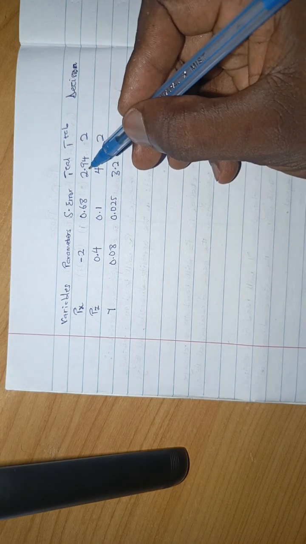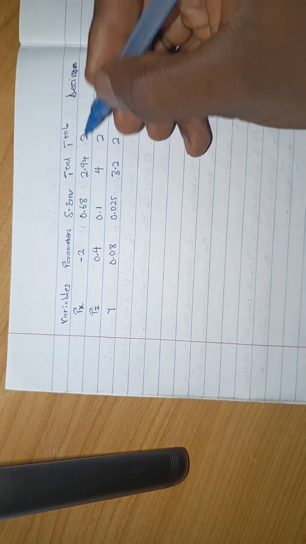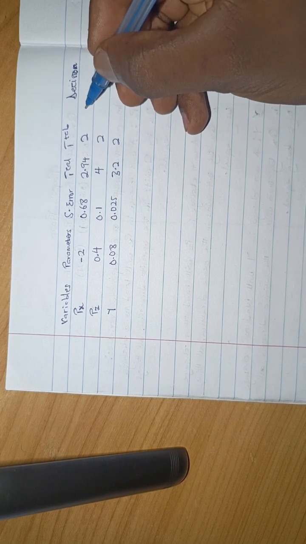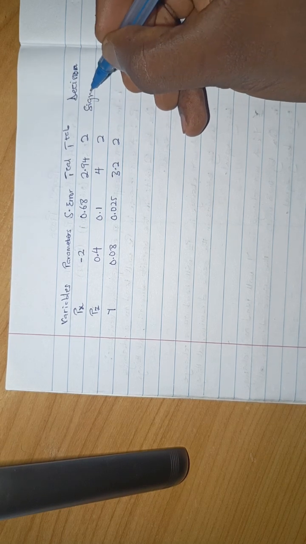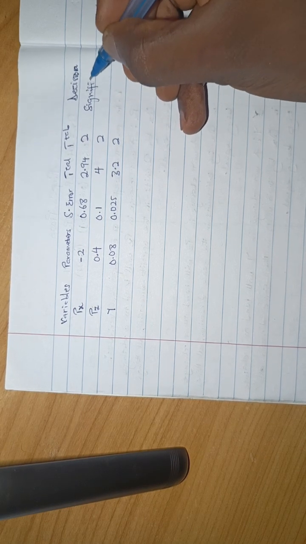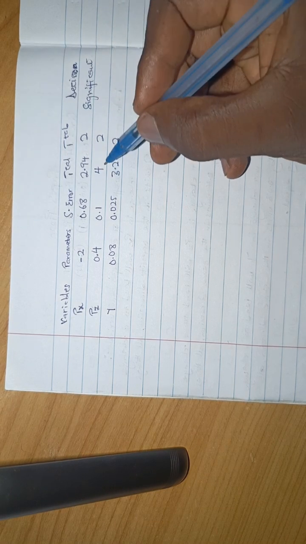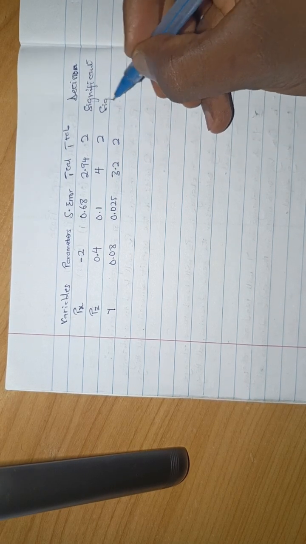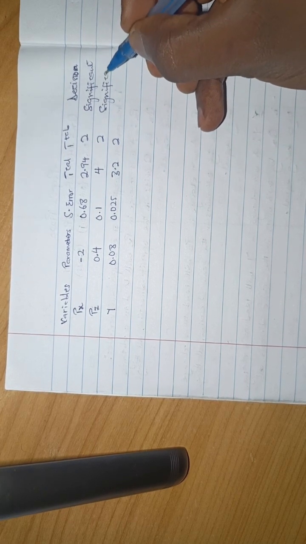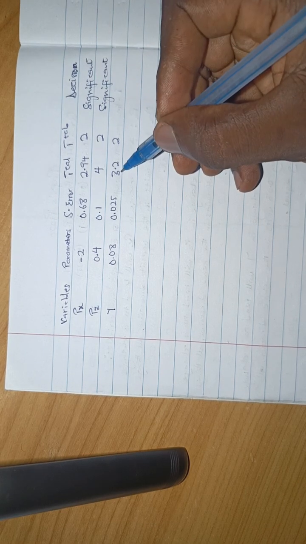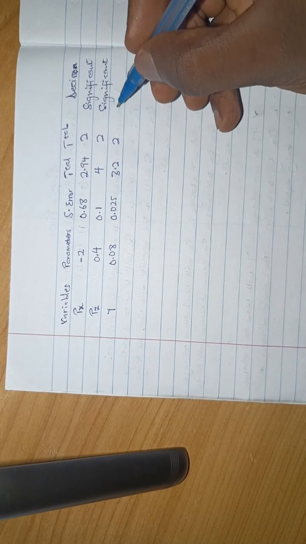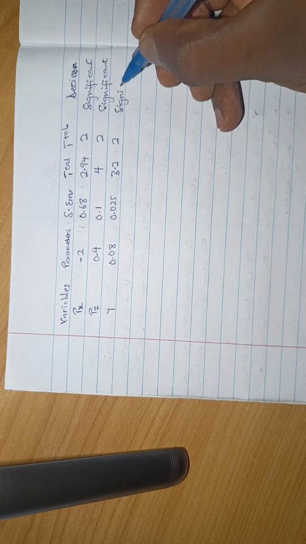Here it is 2.94, which is greater than 2, so it's significant. This is 4, which is also significant. This is 3.2, which is greater than 2, so it's also significant.